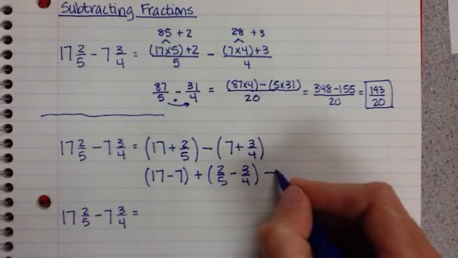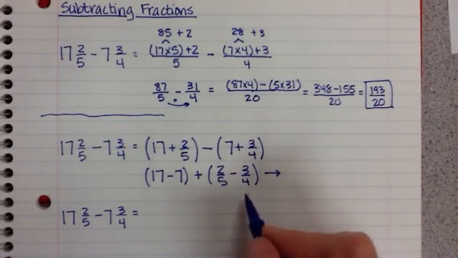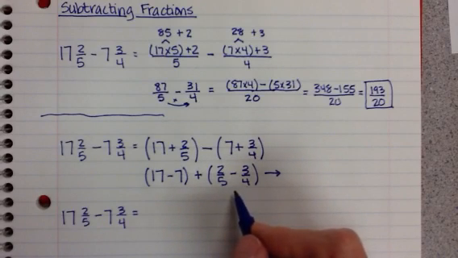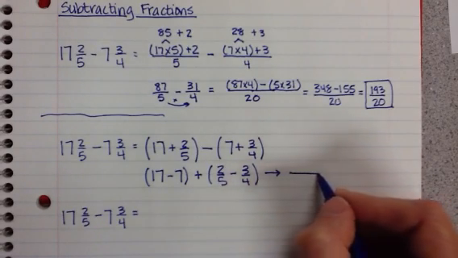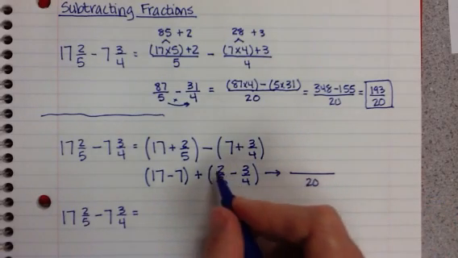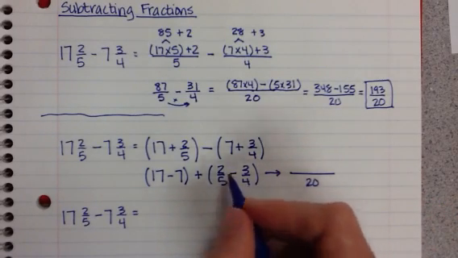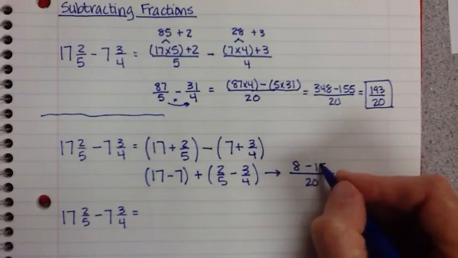The only problem here is, remember, when we have subtraction, we have to find out which one is greater. Well, in the order that it is written, if we force the common denominator, 5 times 4 is 20, and then do our cross multiplication, 4 times 2 is 8, and 5 times 3 is 15.